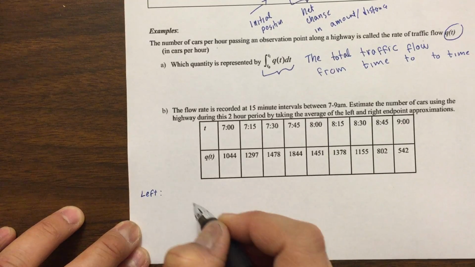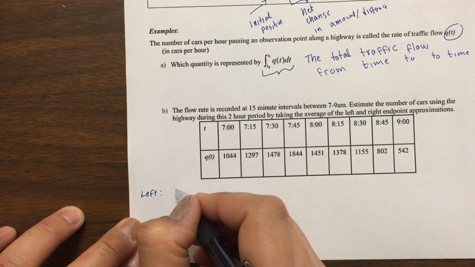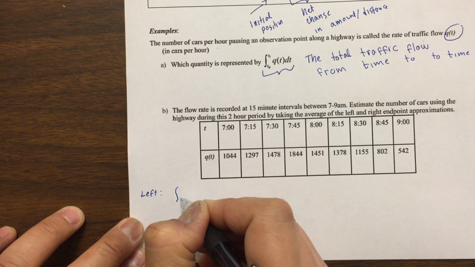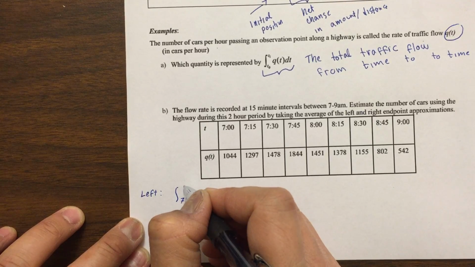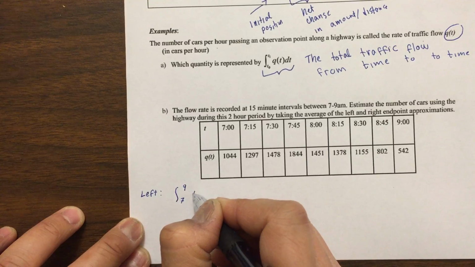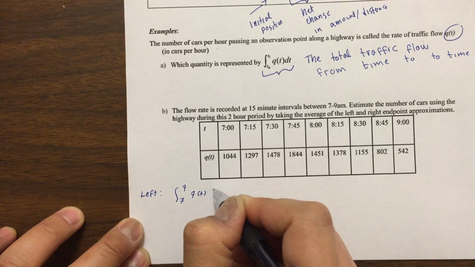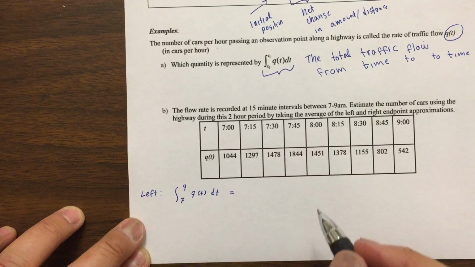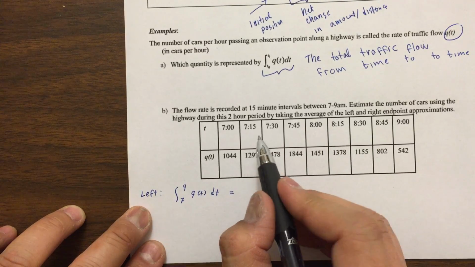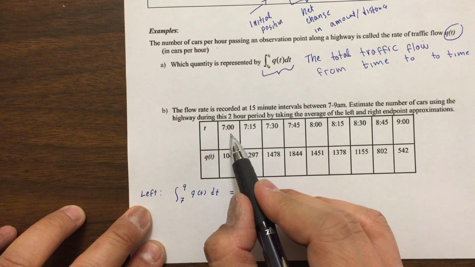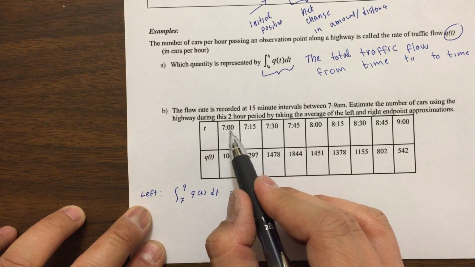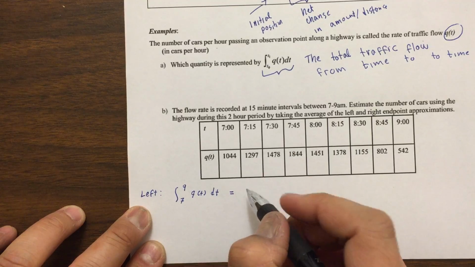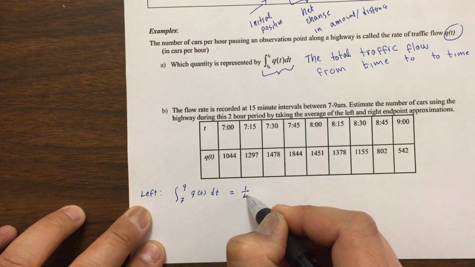Now here's what I want you to be able to set up. The integral from time 7 to 9, and this is the rate. Because I'm using the left endpoint approximation, I will first determine the length of the subinterval. It's every 15 minutes, and every 15 minutes is 1/4 of an hour, so 1/4.